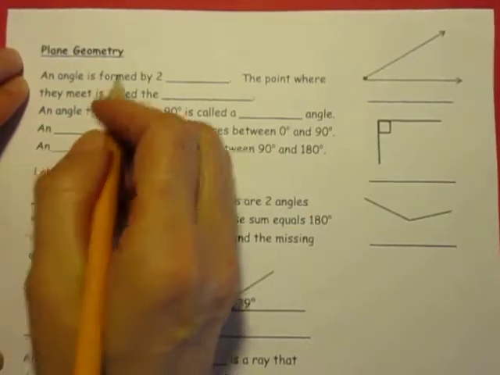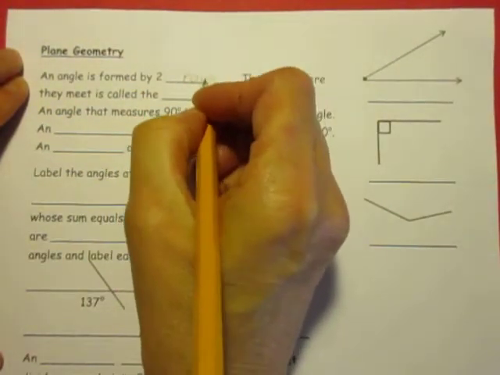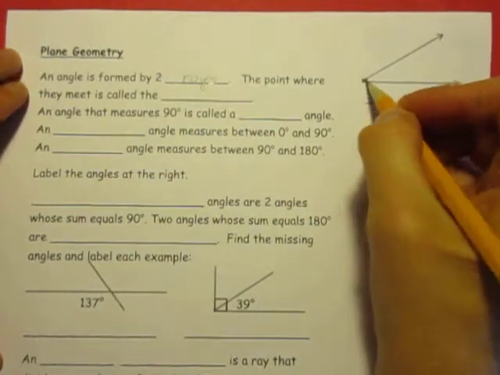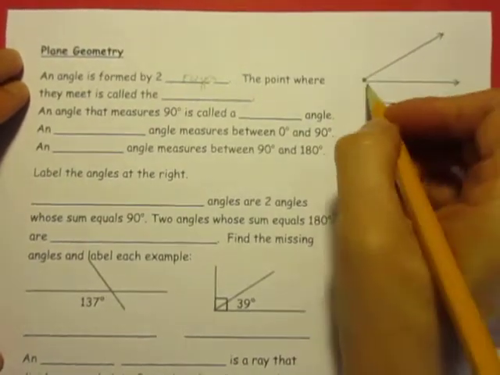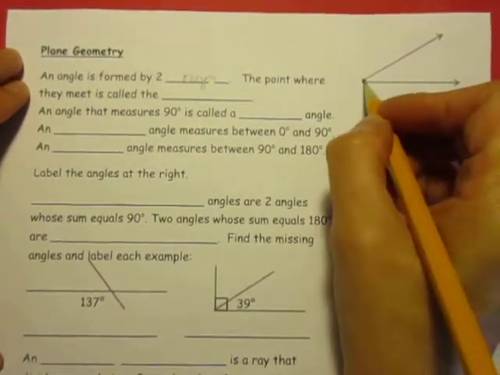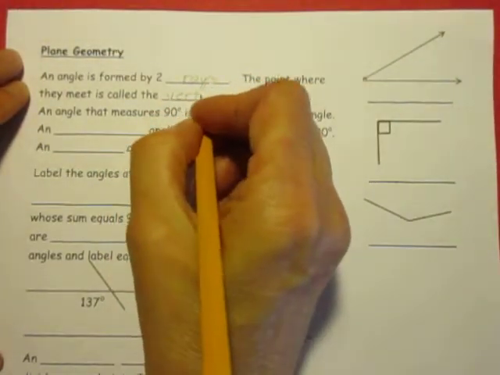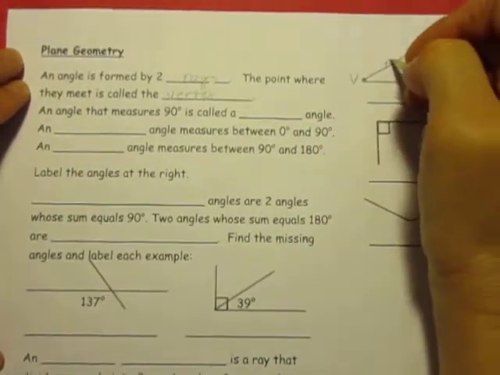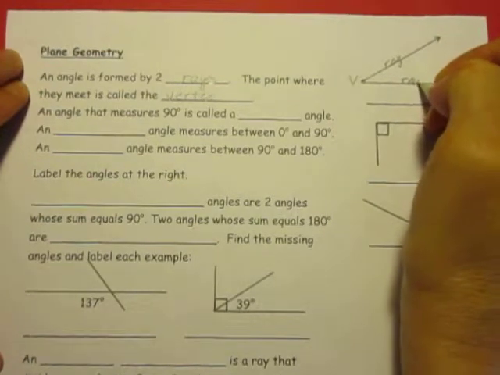An angle is formed by two rays. You may remember that definition. A ray has a starting point and then it goes off in one direction. So these would be two rays that have a common vertex. The point where they meet is called the vertex. So this right here is your vertex. This would be a ray here and a ray here.